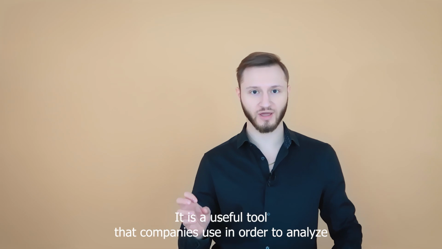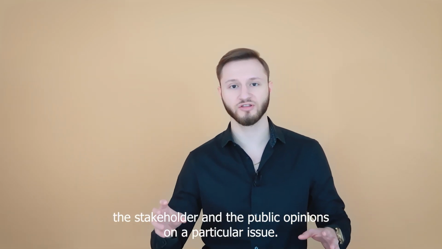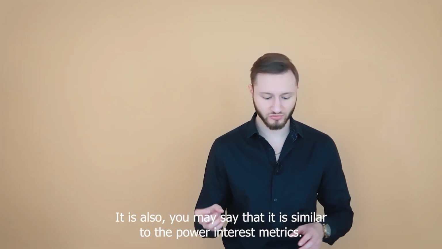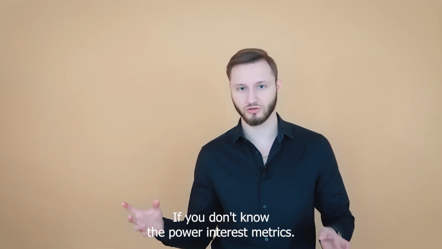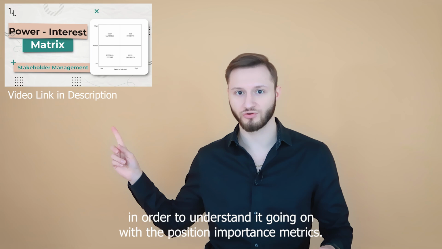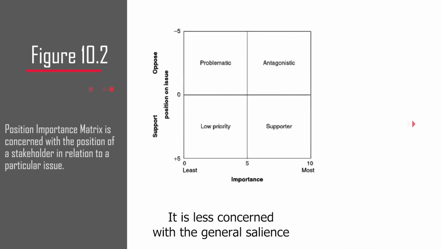The position importance matrix is a useful tool that companies use in order to analyze the stakeholders and the public opinions on a particular issue. You may say that it is similar to the power interest matrix. If you don't know what the power interest matrix is, there is a video that I've created about it in order to understand it.